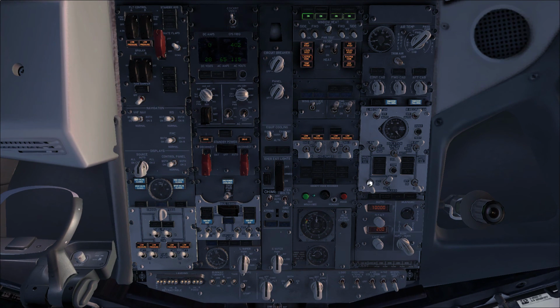Wing body overheat needs testing, so we'll test that. There we go. Next thing is the pressurization panel. We just need to set this now. So we've got our passengers in.